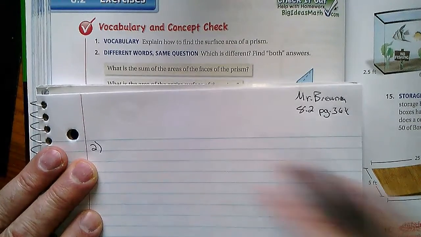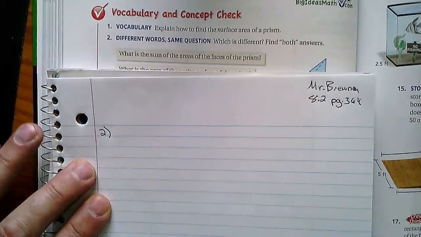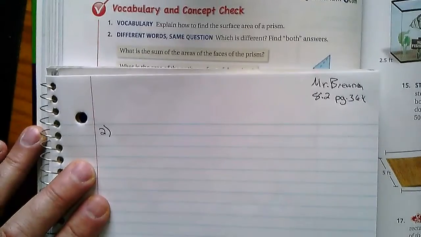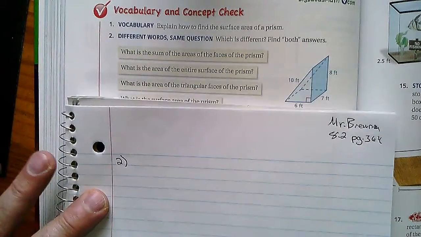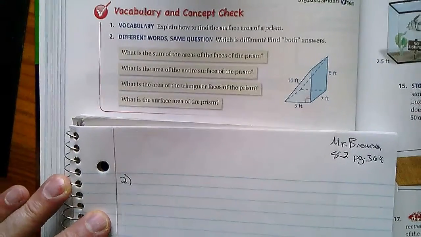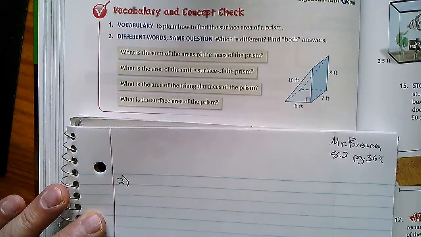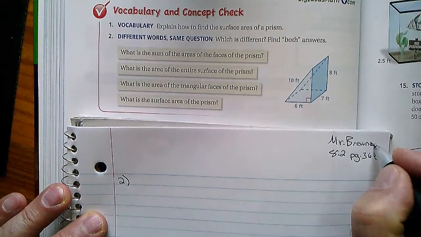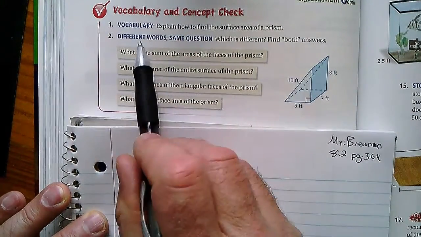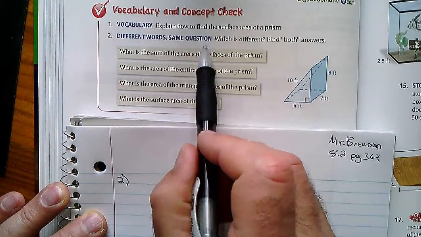Please don't just try to throw your time away. Don't waste your time, right? Get your book out, read the questions. Don't be throwing answers on the computer. That doesn't make any sense. It's a waste of time. You're not going to learn anything. So, number 2, different words, same questions.